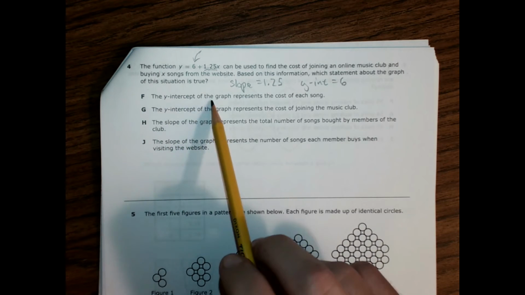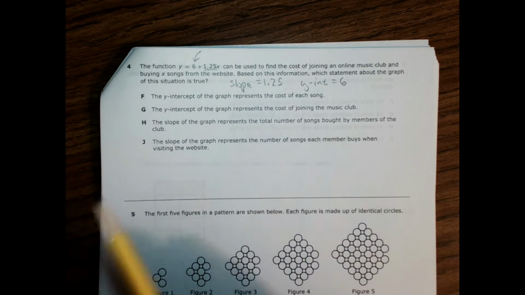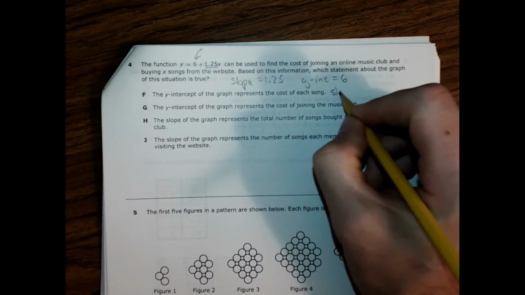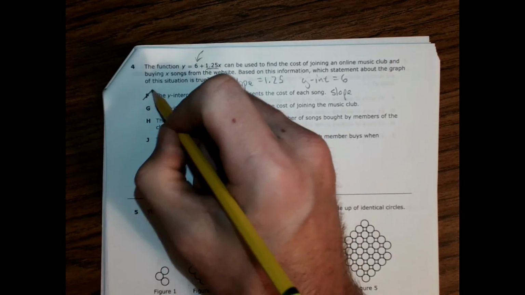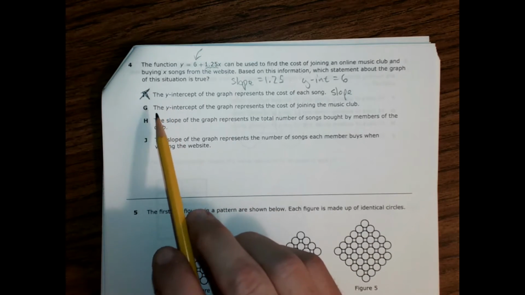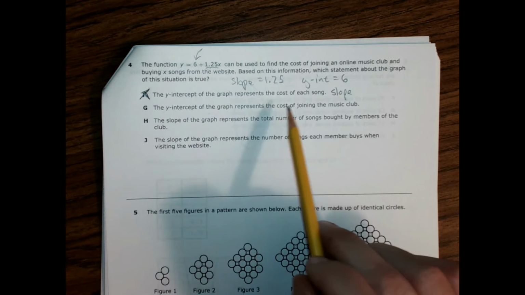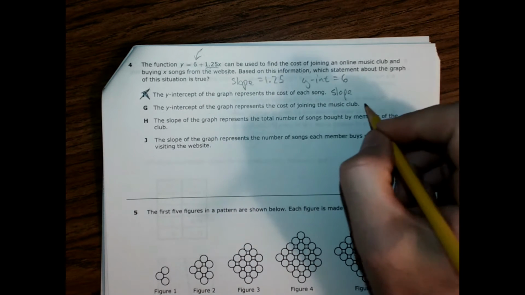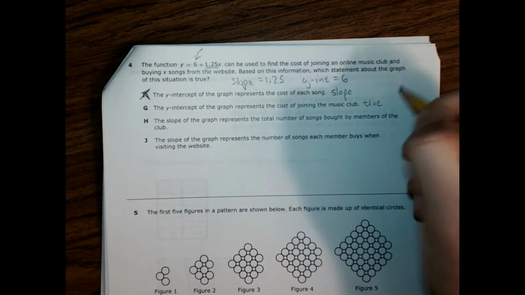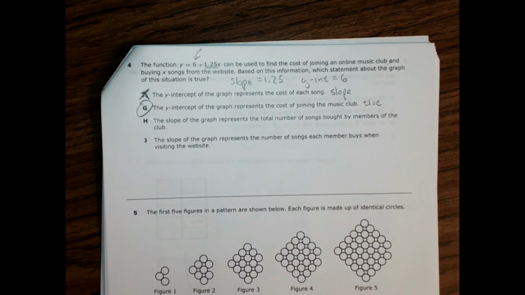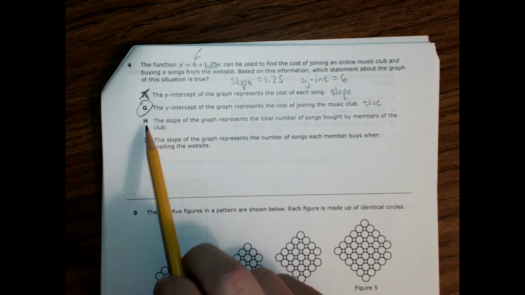The y-intercept of the graph represents the cost of each song. False. That is the slope that represents the cost of each song. The y-intercept of the graph represents the cost of joining the music club. That is true. That is the initial value. G is the correct answer. But let's rule out H and J.